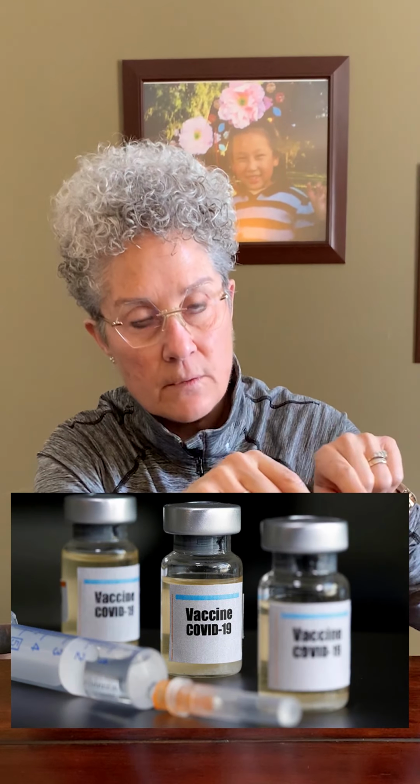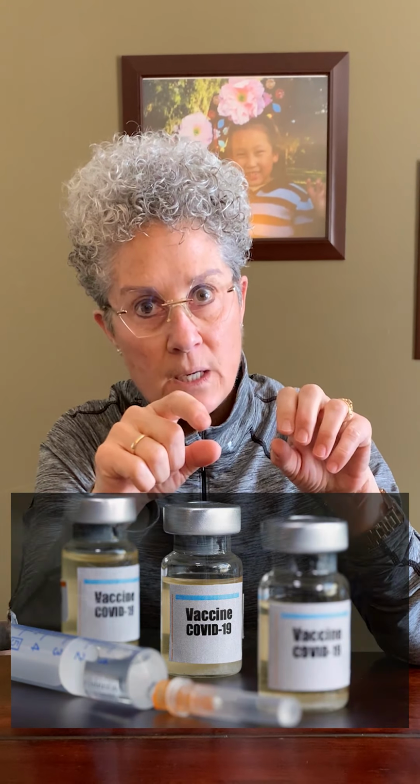So we inject that into your body, that's the vaccine, and the RNA that makes the spike protein gets into your cells, and the only thing it can make is the spike protein. So it spits out all the spike protein, not the virus.